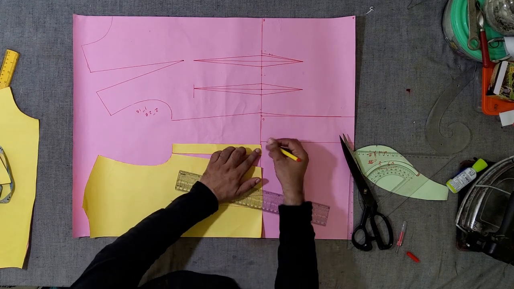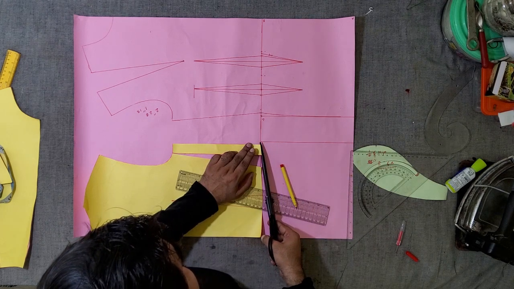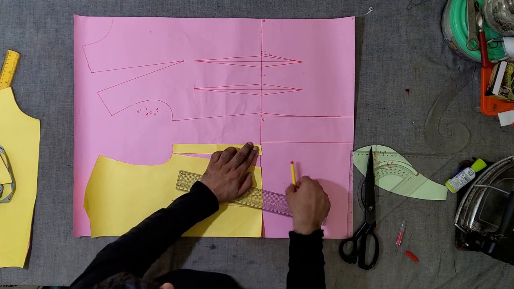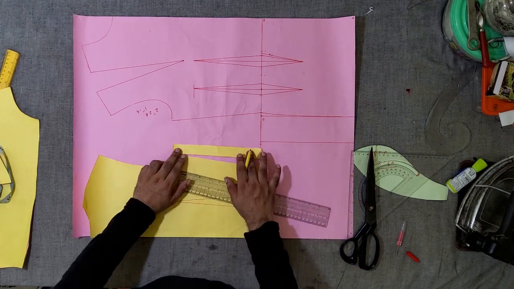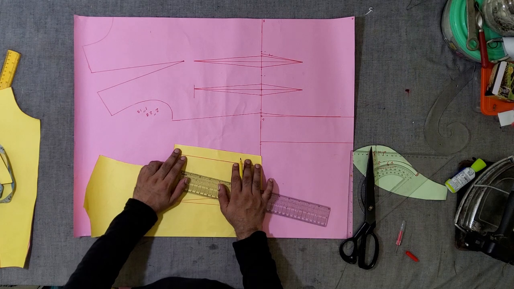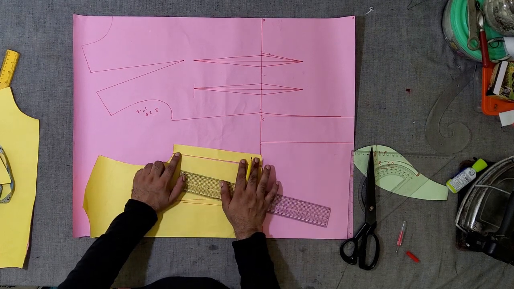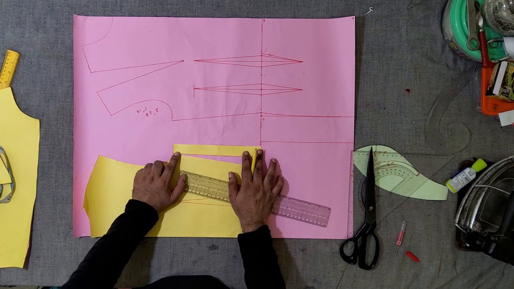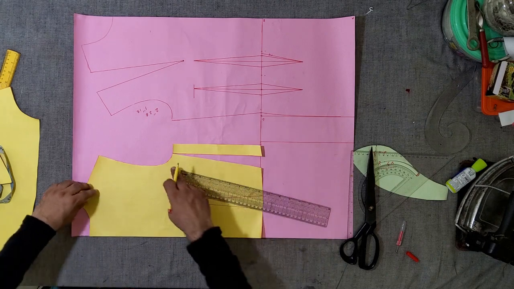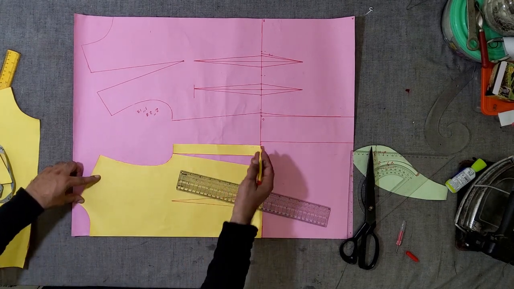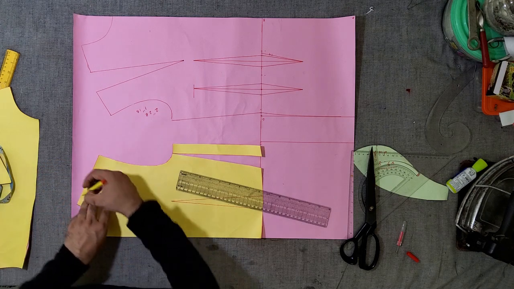Okay, this will be trimmed a little bit. Okay, fine. Now it is good. So again, see it again. We have kept our pattern like this. We have trimmed, we have slashed it, and then we are going to rotate it. The moment this corner touches this line, we have to mark it. Okay, we have marked it, and with this pattern rotated, turned, we have to trace the entire pattern.